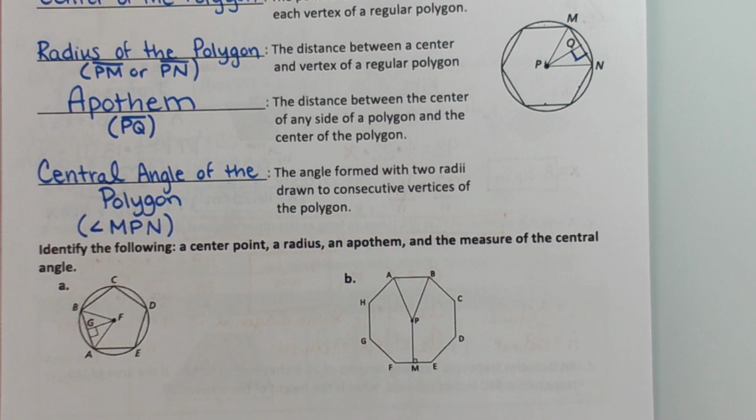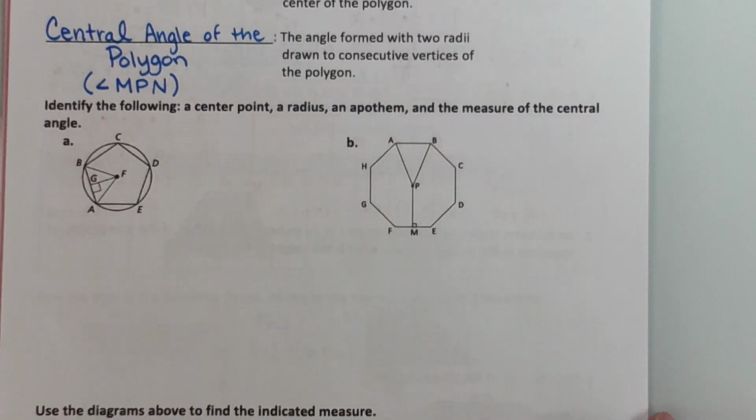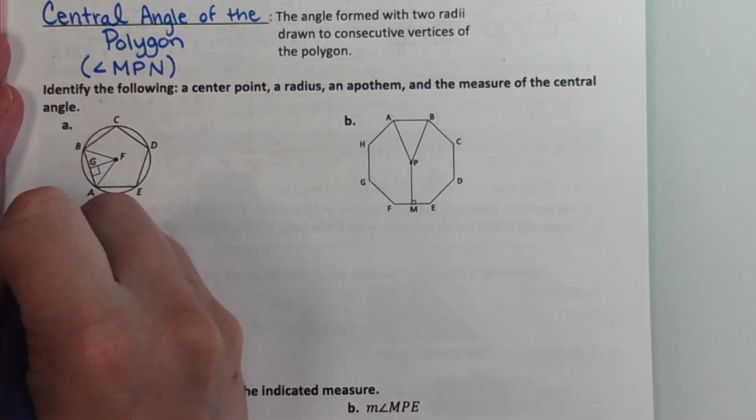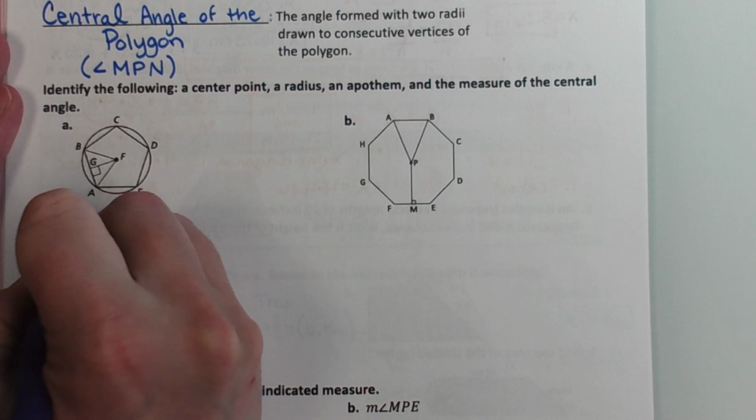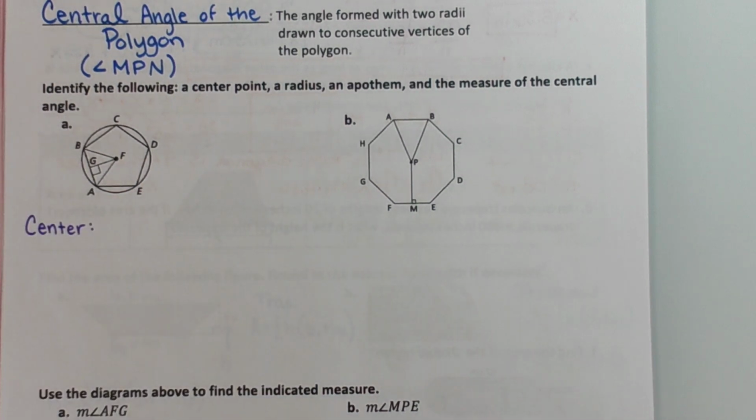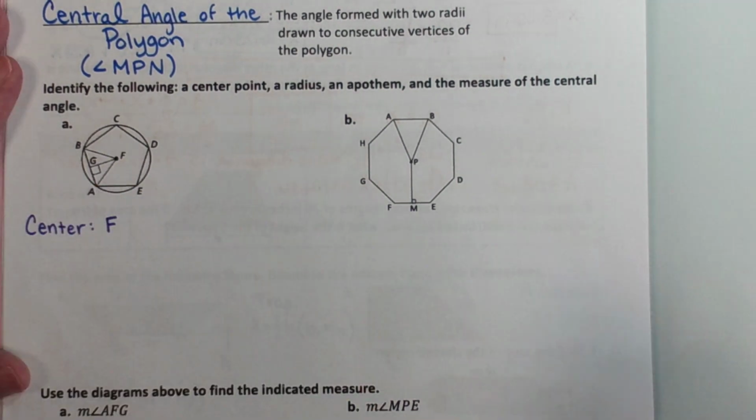Now, recognizing these different segments, these different features of the regular polygon, is important for us to be able to recognize what measurements we have and what ones we need in order to find the area of said regular polygon. So, we're going to identify some things. First thing is the center point. What is the center of this polygon? F. Beautiful.